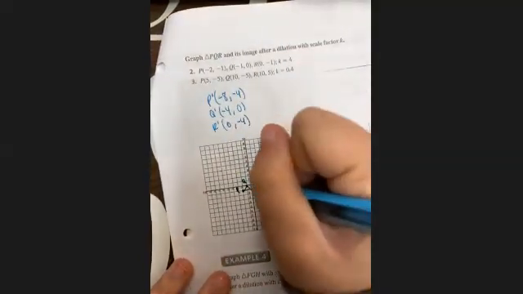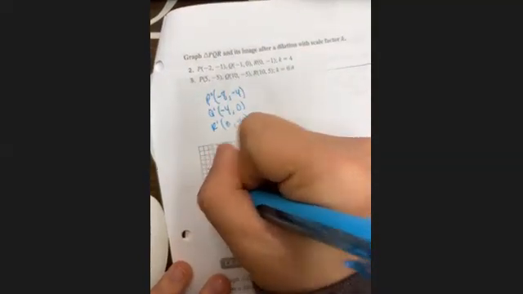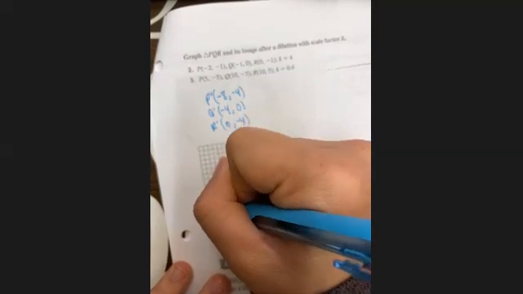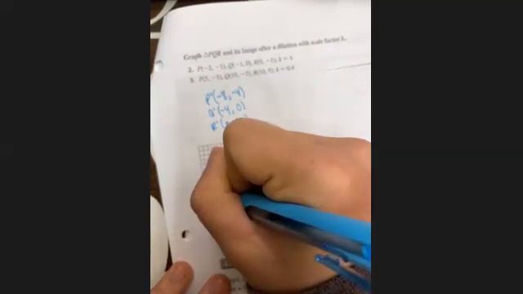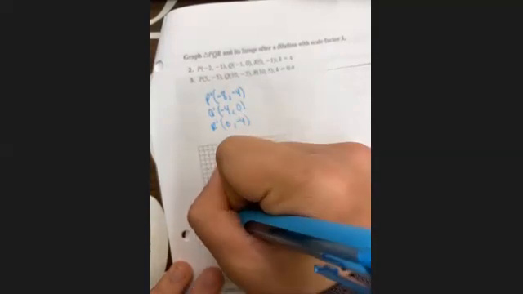So P prime, -2 times 4 is -8. -1 times 4 is -4. Q prime, -1 times 4 is -4. 0 times 4 is 0. R prime, 0 times 4 is 0. -1 times 4 is -4. So -8, -4. It's right here.